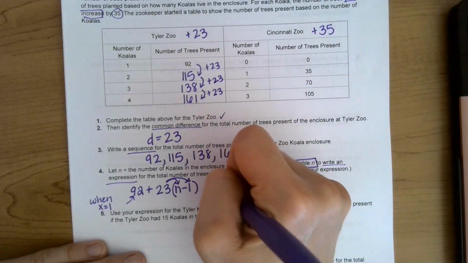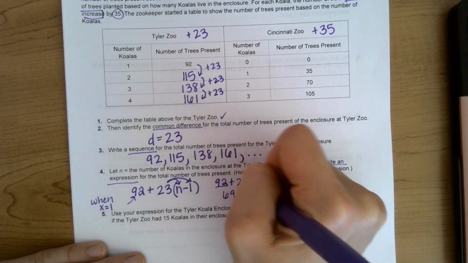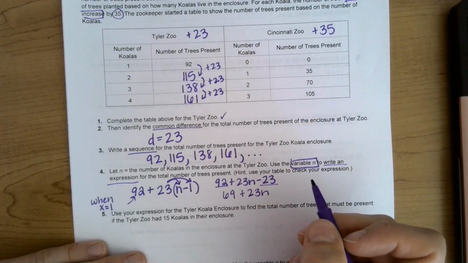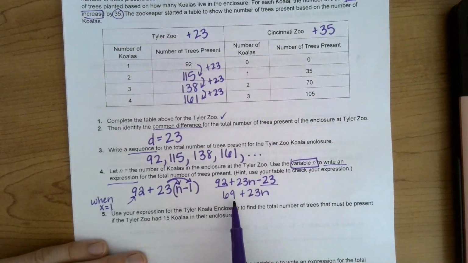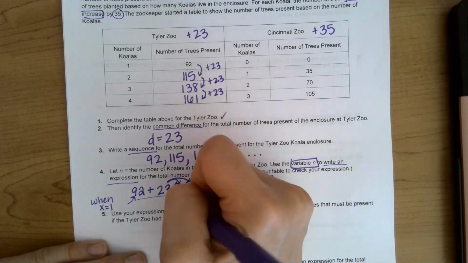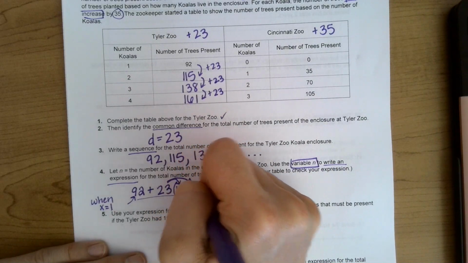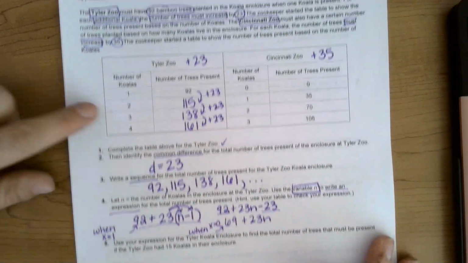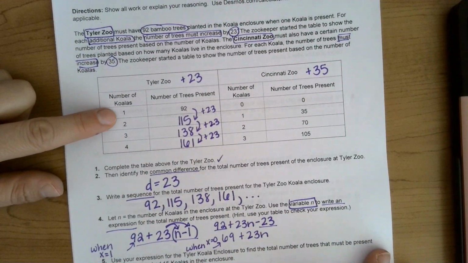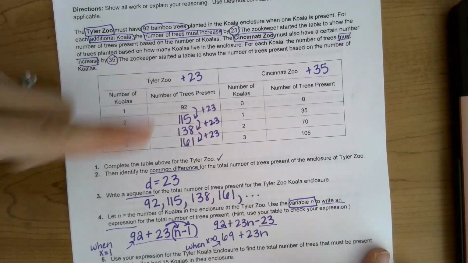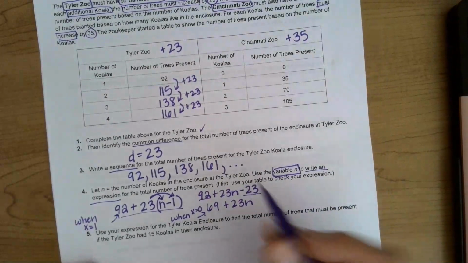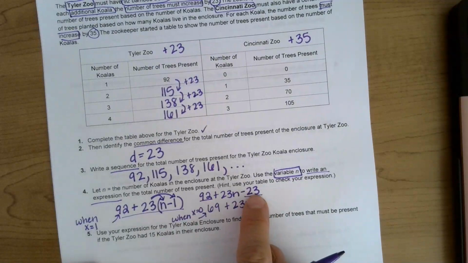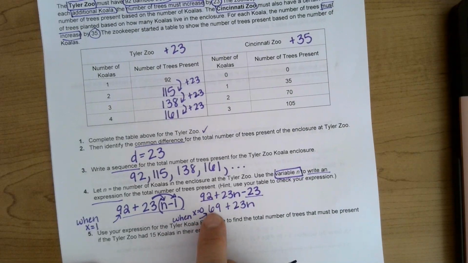So 69 plus 23n. All right, and if you get confused by this format, to find this, remember, this is when x equals 0. So if we have, with one koala, 92 trees, if it's adding 23 each time, we would work backwards and see how we already did it. 92 minus 23 is 69.